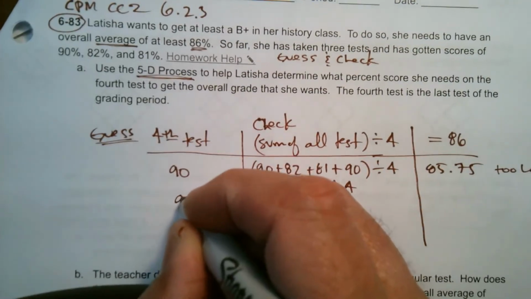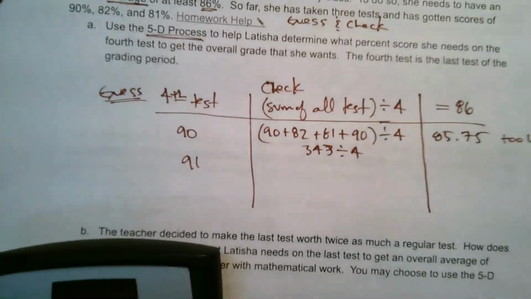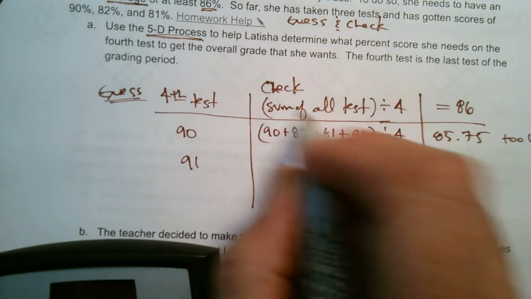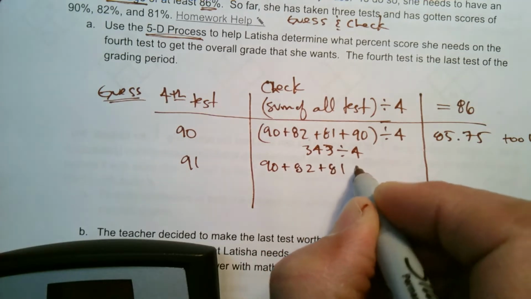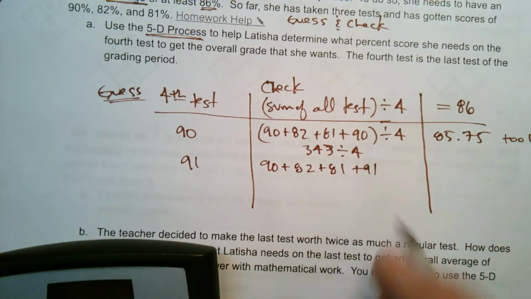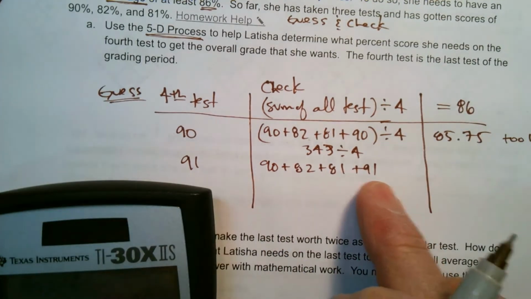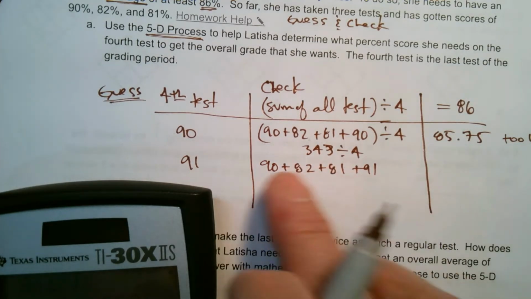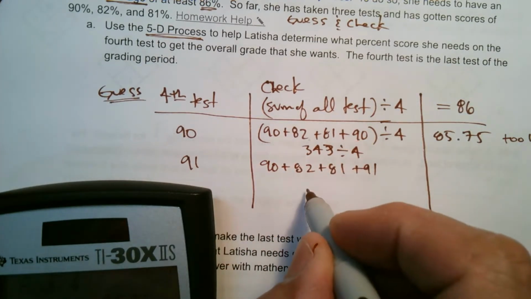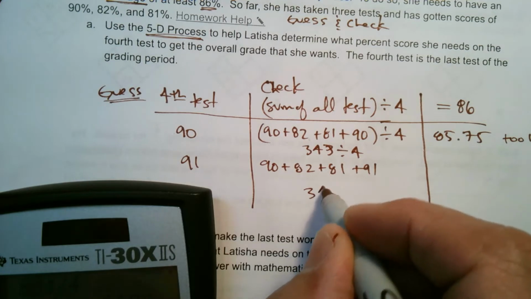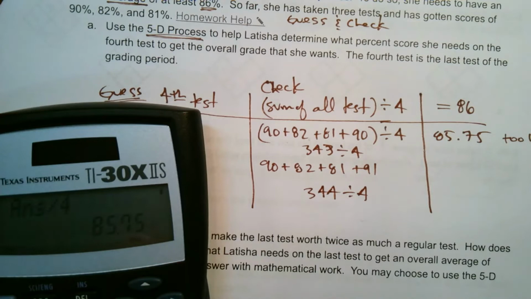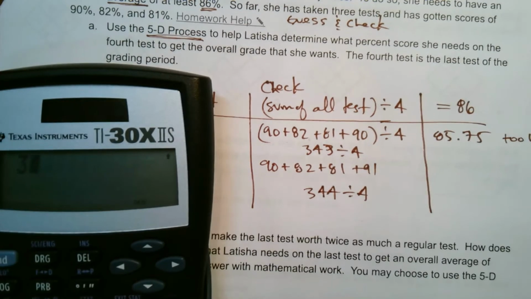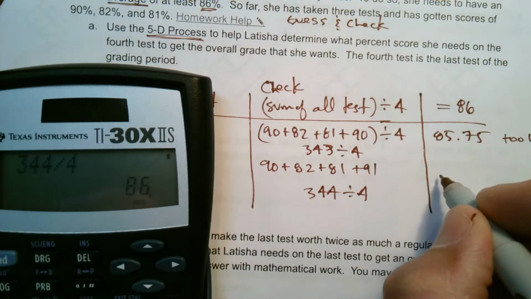So maybe say 91. Let's just see what happens when I do 91, right? So again, I'm going to do the first 3 that I already know, 90 plus 82 plus 81, add that to 91 and see what we get. So I don't need to do the calculator again, except I know my sum, I just added only 1, right? So instead of 343, it's going to be 344 divided by 4. So let's check that. So 344 divided by 4 is 86.